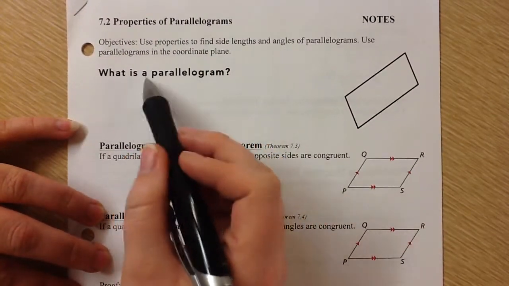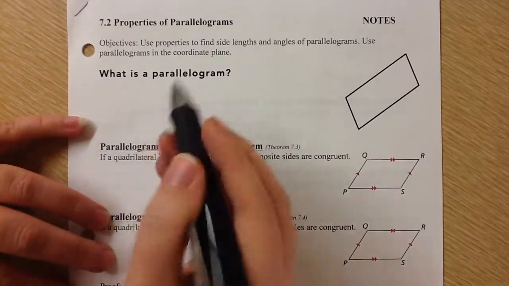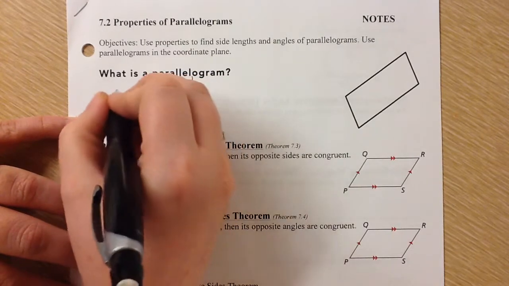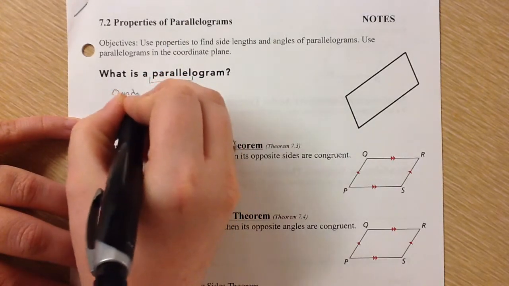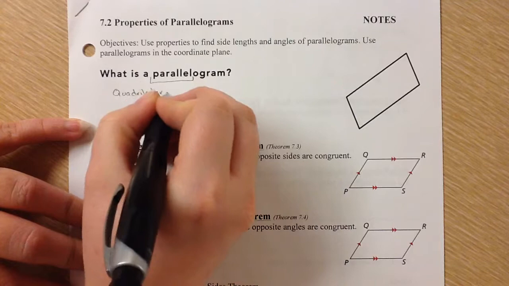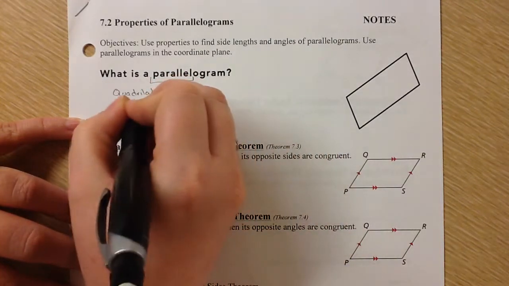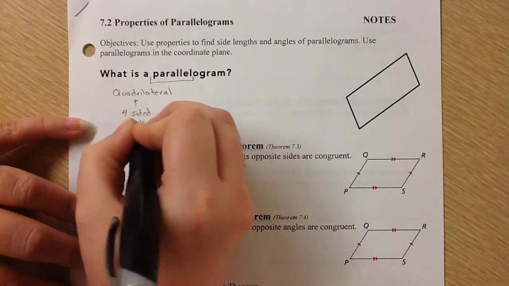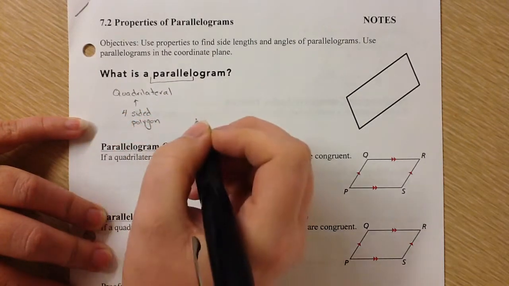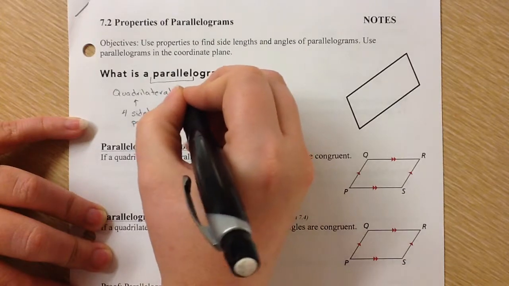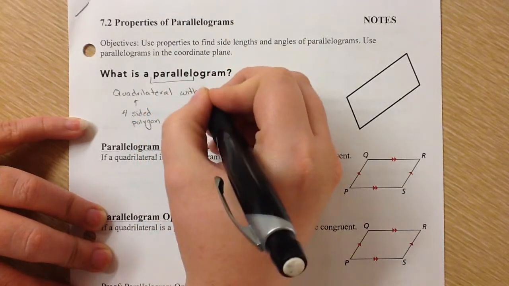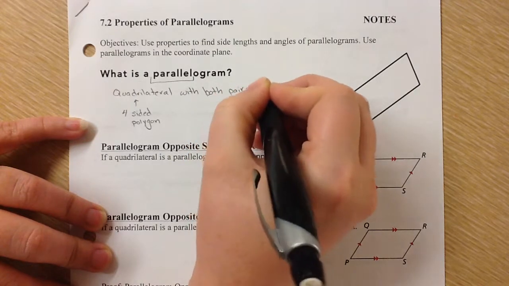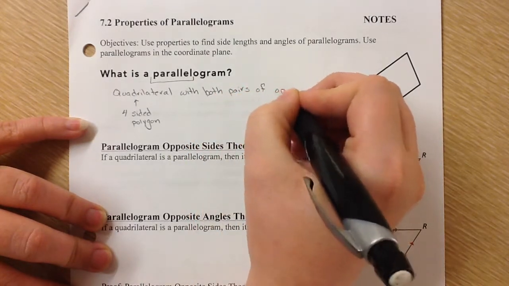Okay, so what is a parallelogram? First off, it's in its name, parallelogram. A parallelogram is a quadrilateral. Again, a quadrilateral is a four-sided polygon. So it's a quadrilateral with both pairs of opposite sides parallel.